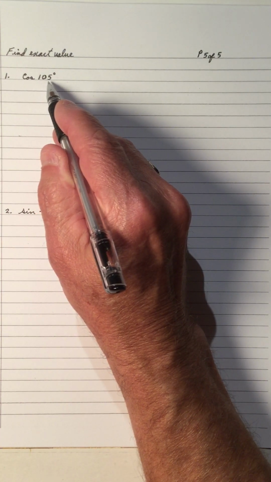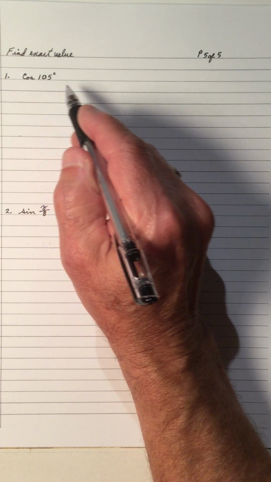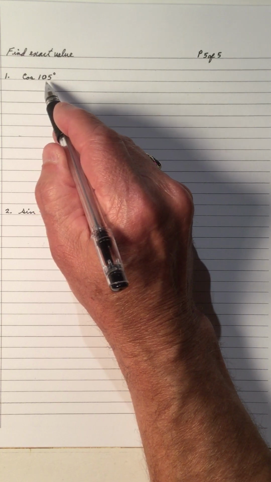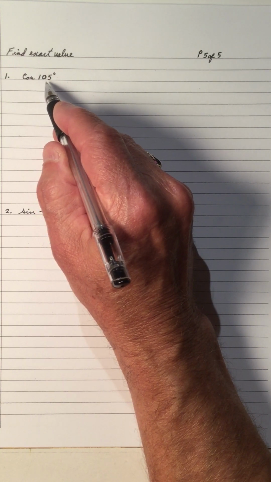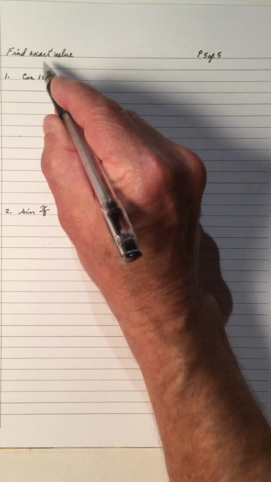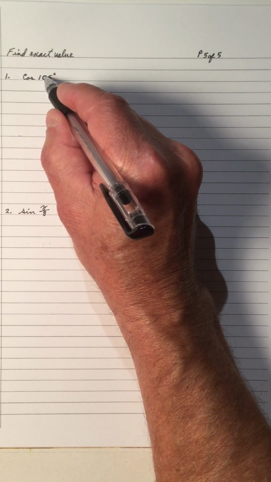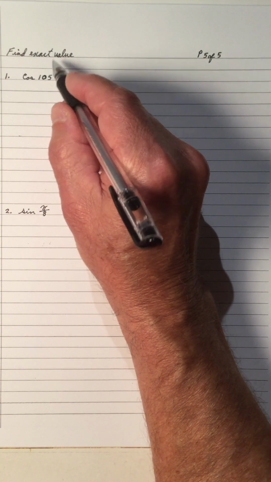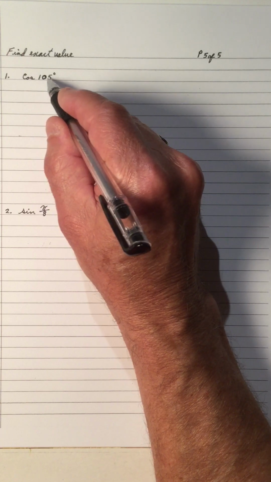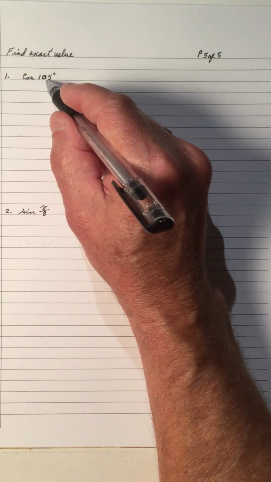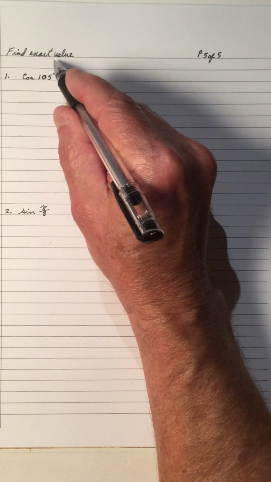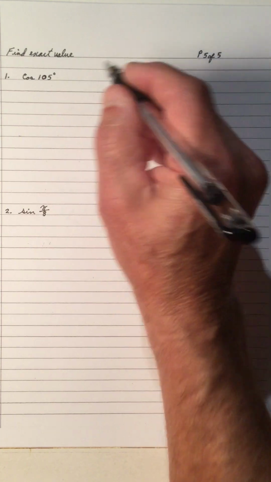105 is in the second quadrant, and 180 minus 105 gives us 75. So again, the reference angle is not a 30, 60, 90, or a 45, 45. So it's not a 30 or a 60 or 45. So this is why we'll get the exact values using half angle formulas.